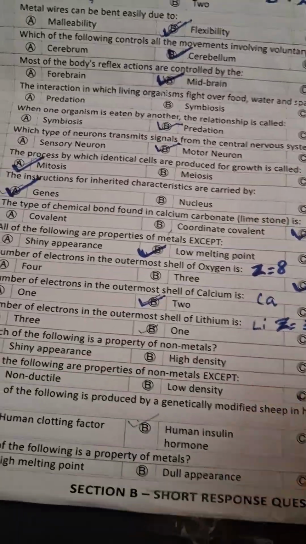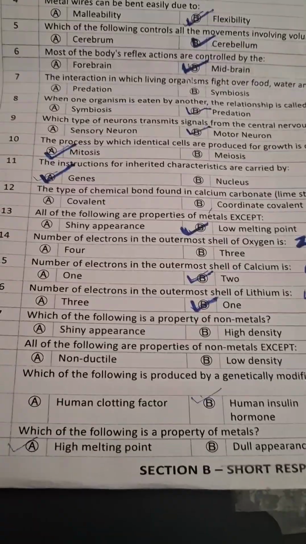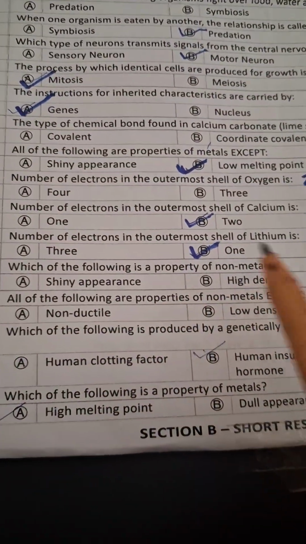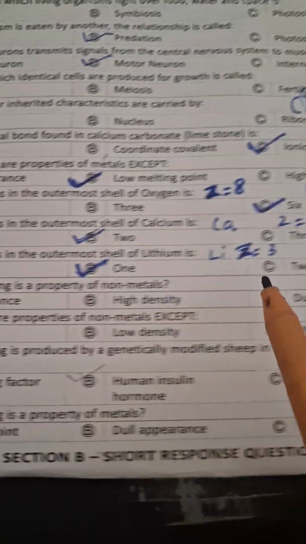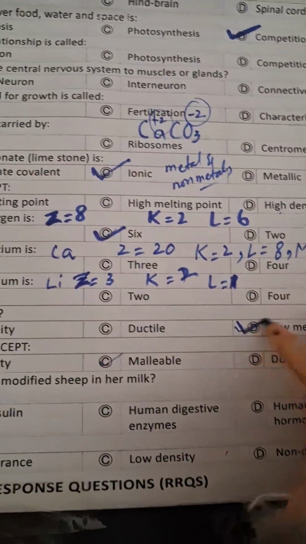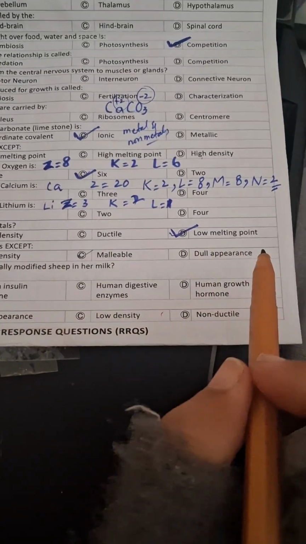Next, 18. All of the following are properties of non-metal except non-ductile, low density, malleable, and dull appearance. Here A, B, and D are the properties of non-metal, while C is the property of metal. So the correct option is malleable. 19. Which of the following is produced by genetically modified sheep in her milk?